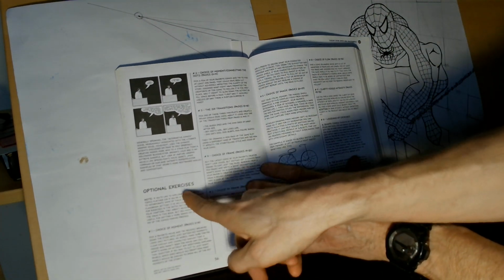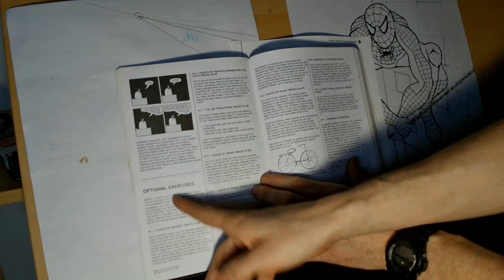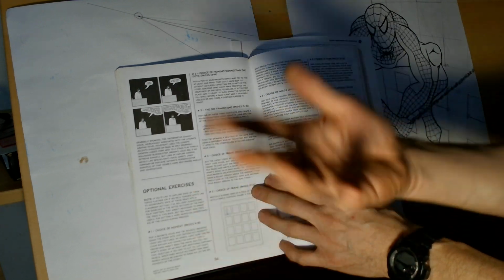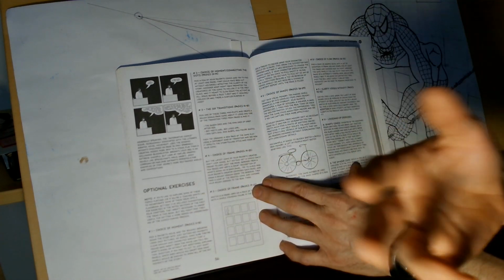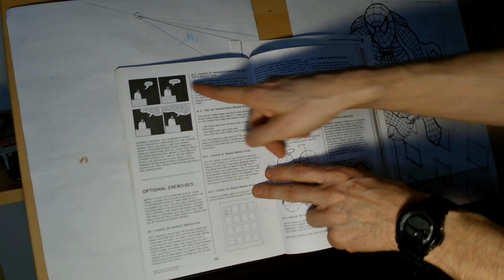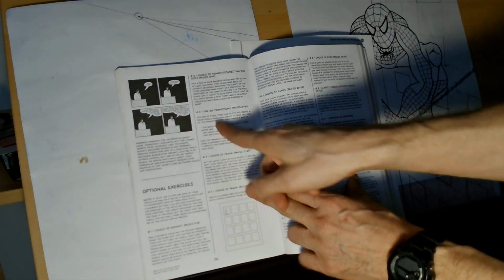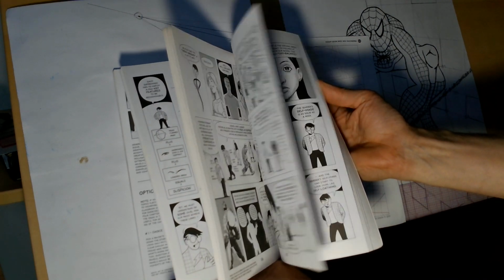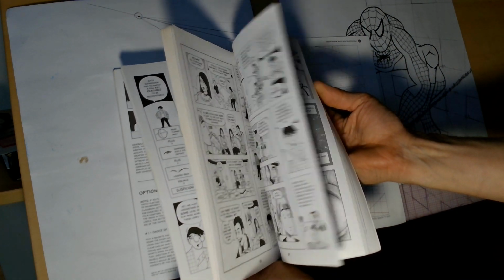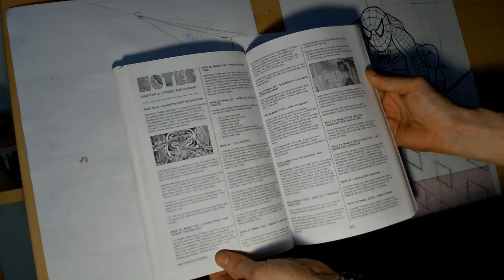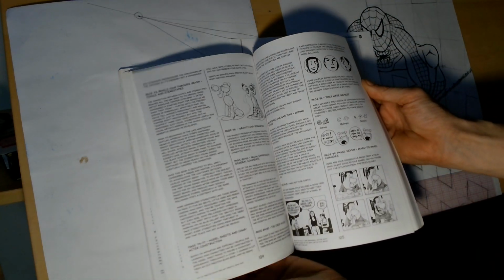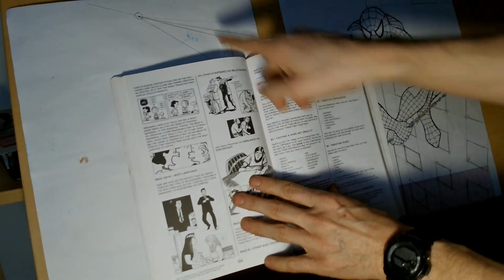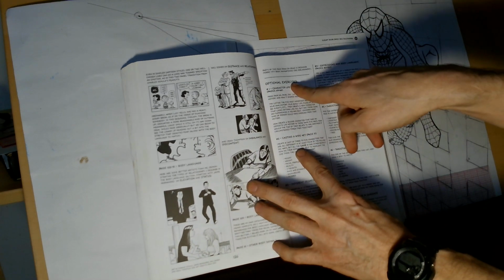And there are optional exercises. This is what I should have been doing from the beginning, as soon as I bought these books. But you do things, you're living life, you're living large. At the end of every chapter they have chapter notes, sometimes a lot of them, and then optional exercises.